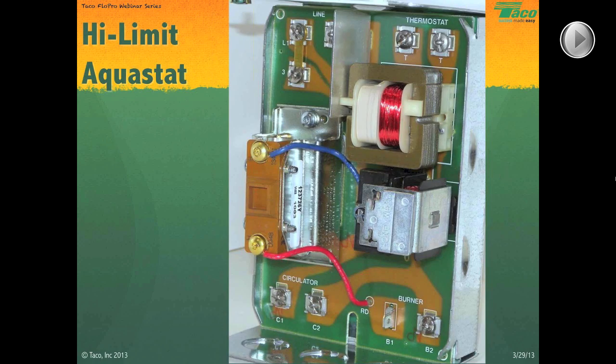Let's take a look at a high limit aquastat here. This is your standard high limit aquastat that's on most normal cast iron boilers. The newer boilers, going back to last August or last September, have to have some sort of control that changes water temperature in accordance with the heating load. We'll talk about where you can find more information on that. But this is your basic standard high limit aquastat.